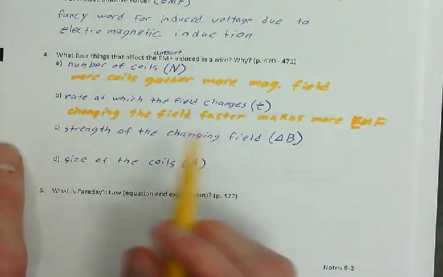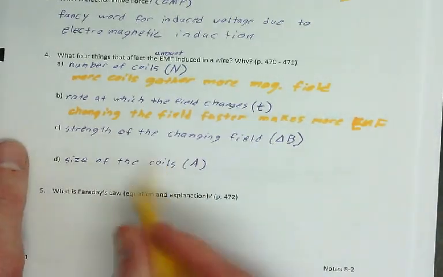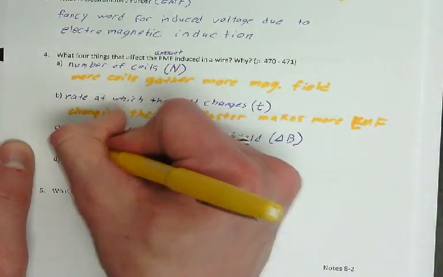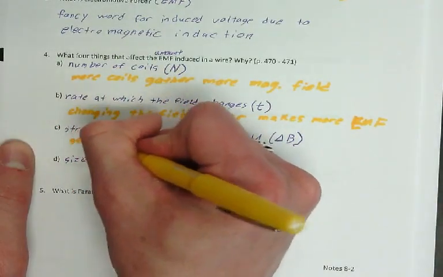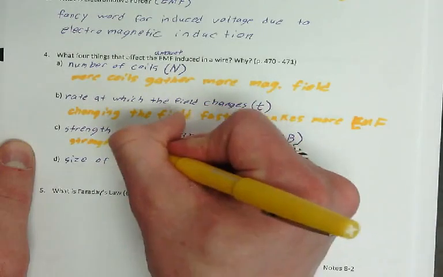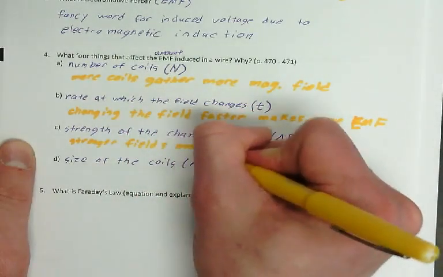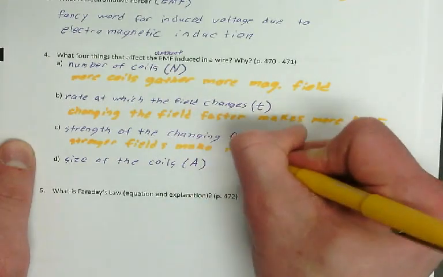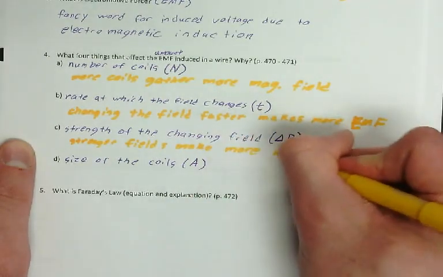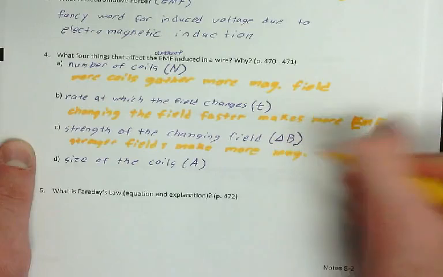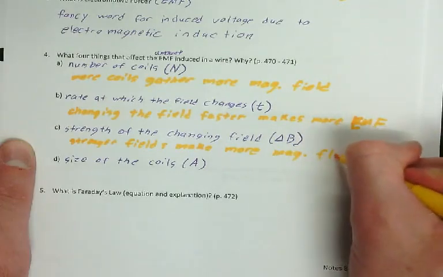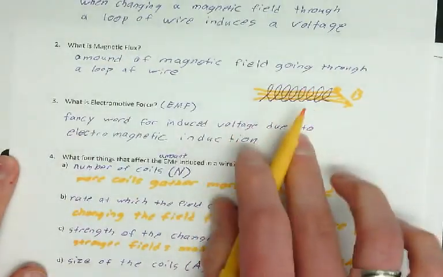And I forgot to mention about the strength. So stronger fields make more magnetic flux. So the stronger the field is, the more flux there will be. And again, flux is how much field is going through the coils of wire.